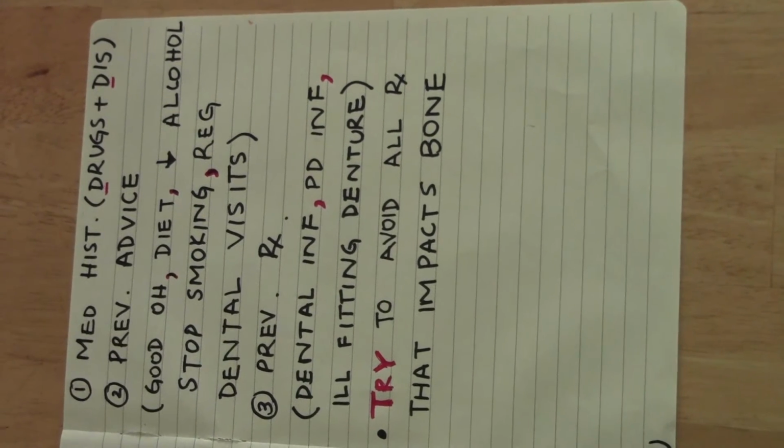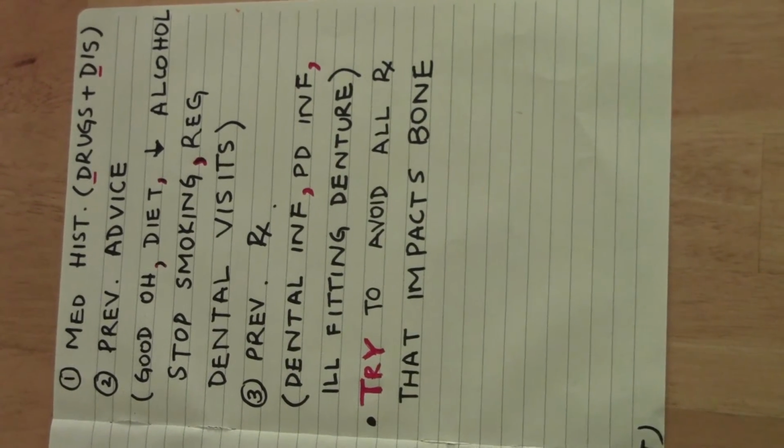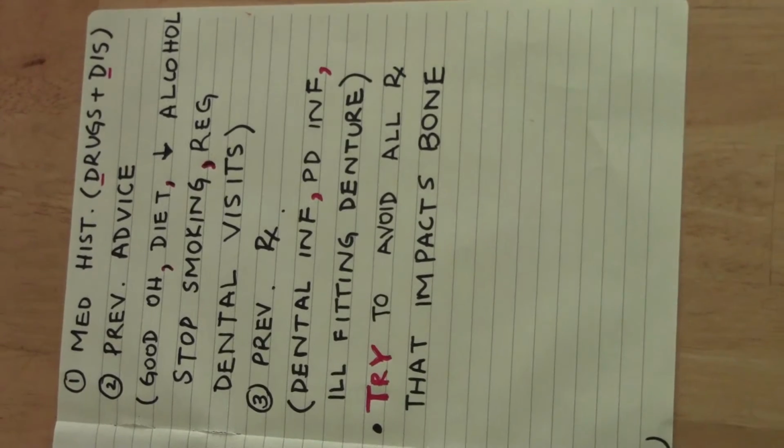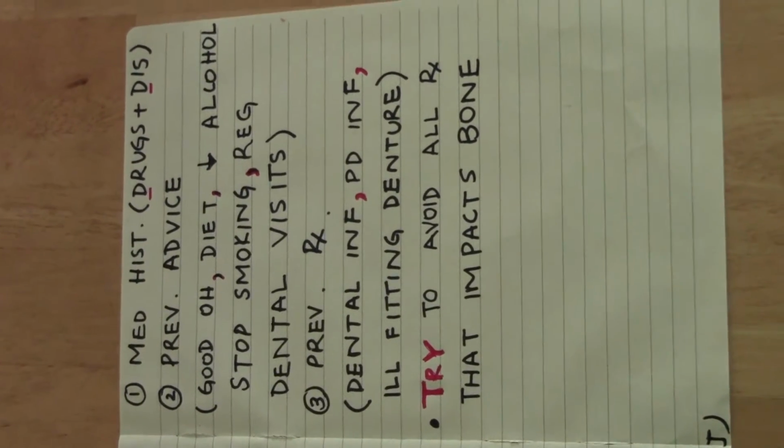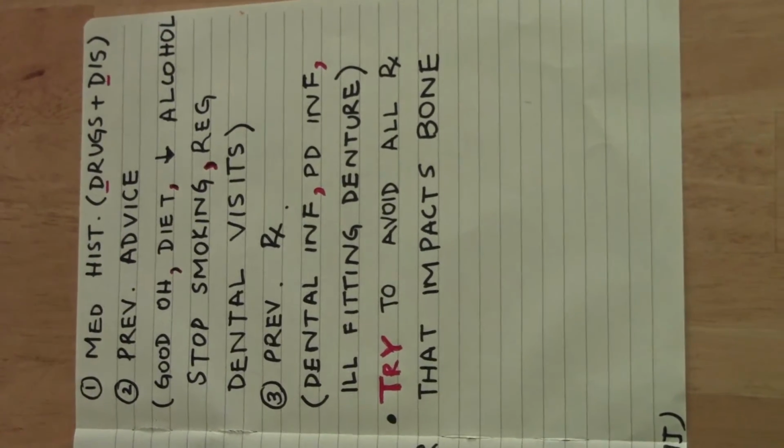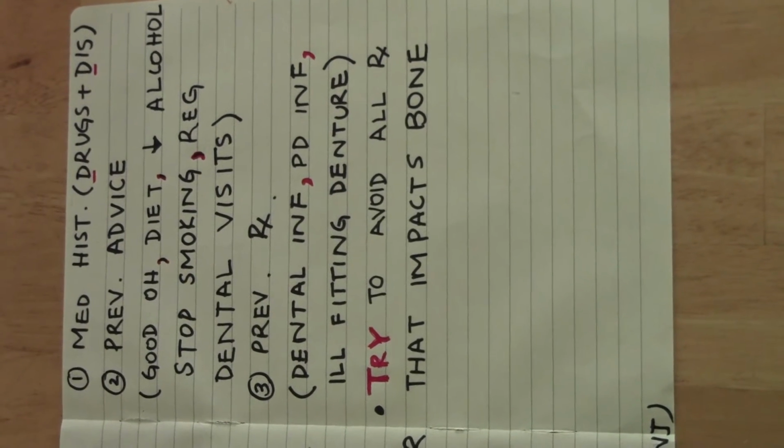Ask the patient to decrease alcohol consumption and stop smoking, and we need to regularly see this patient in the dental clinic so we can catch something before it gets worse.